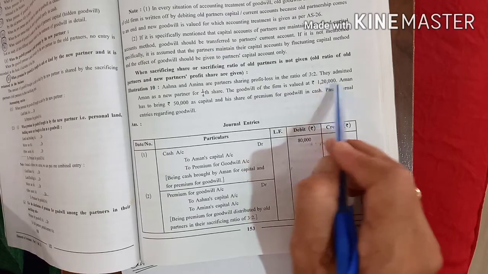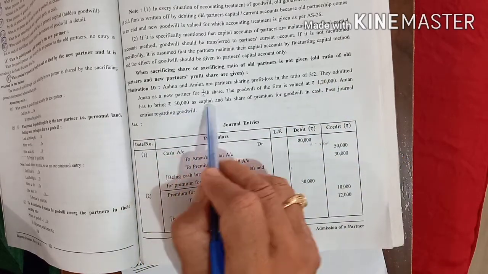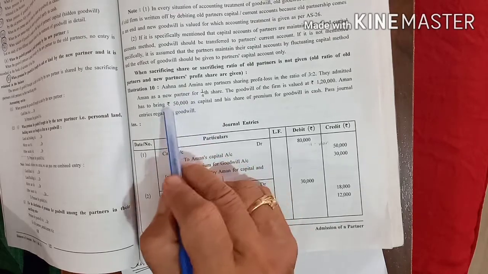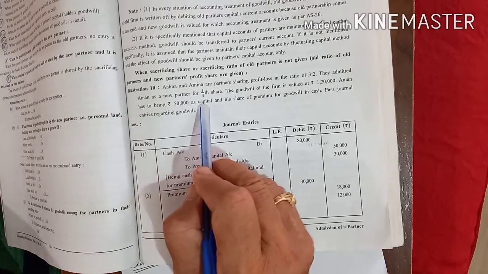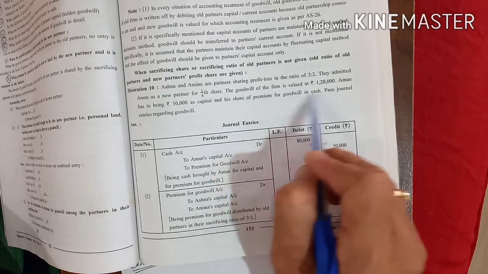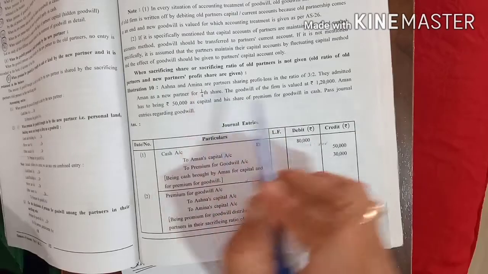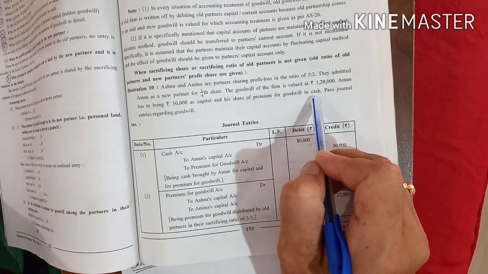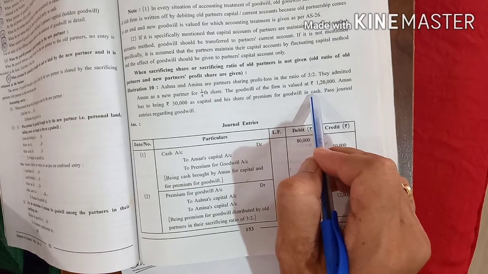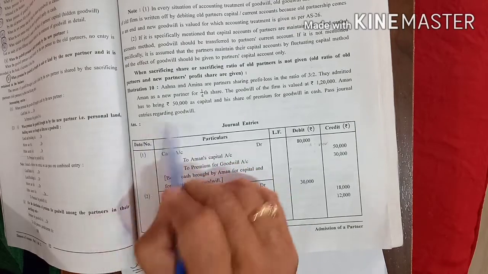I want to explain what this means. Aman has to bring rupees 50,000 as capital. This is for his money. This is not goodwill. He is giving 50,000 for capital, and his share of premium for goodwill in cash. Whatever the premium for goodwill amount comes for him, he will give in cash. I told you that he may give cash, he may not give cash. So he is giving cash. Pass the journal entries regarding the goodwill.